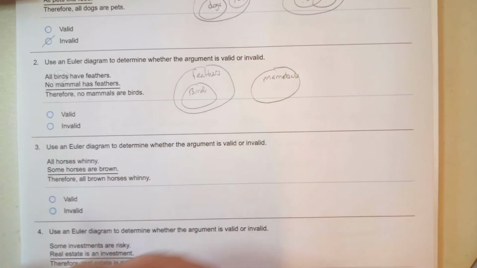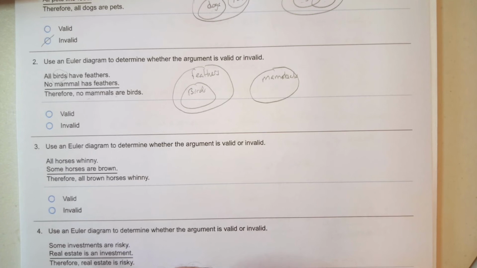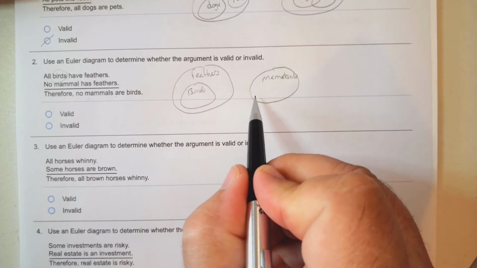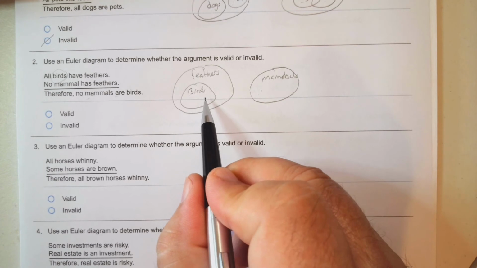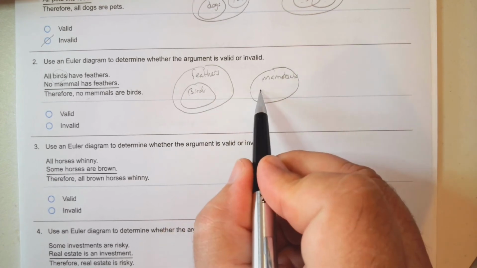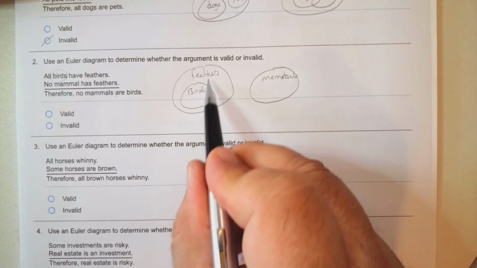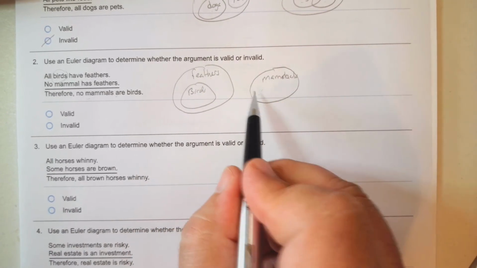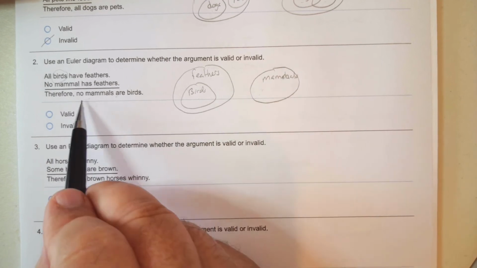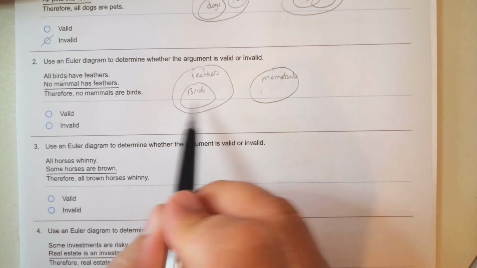Therefore, no mammals are birds. Can birds and mammals overlap if no mammals have feathers and all birds have feathers? So since they have to be disjoint, then no mammals are birds. True. So it's a valid statement.